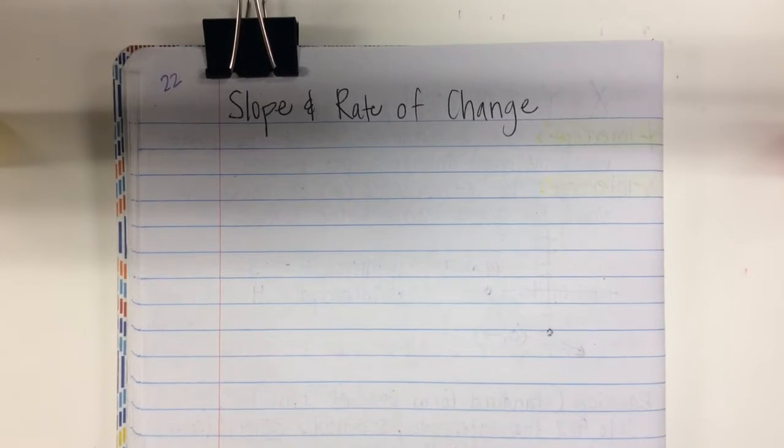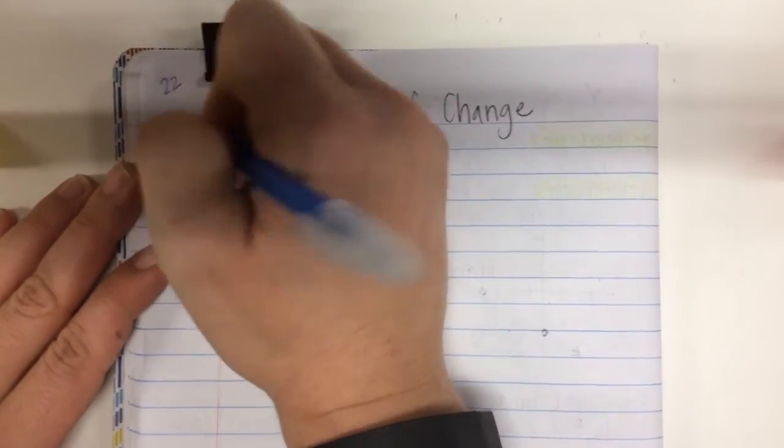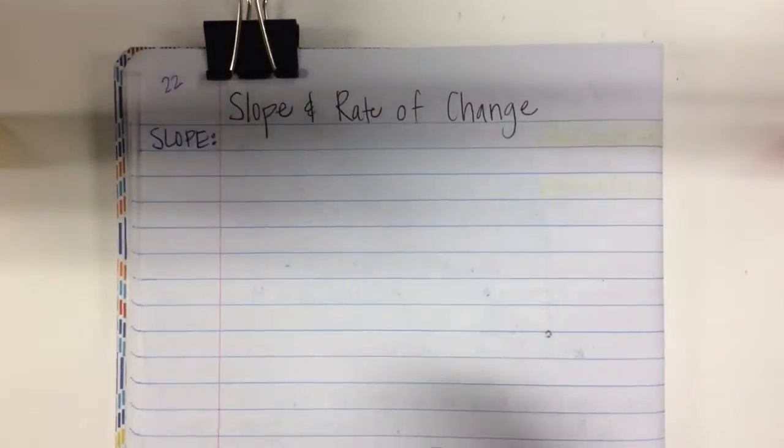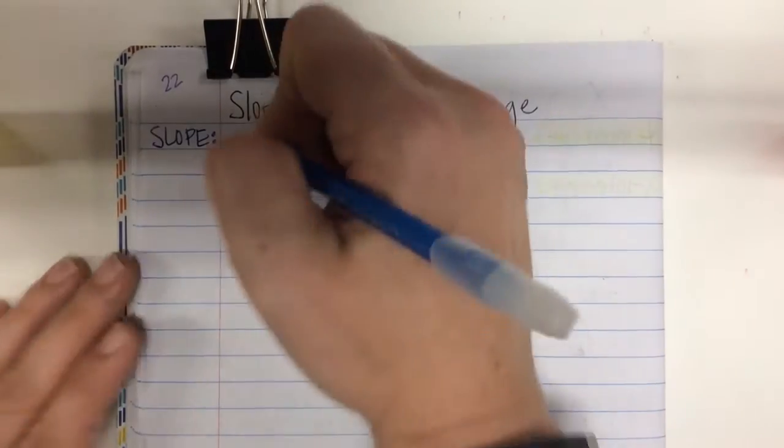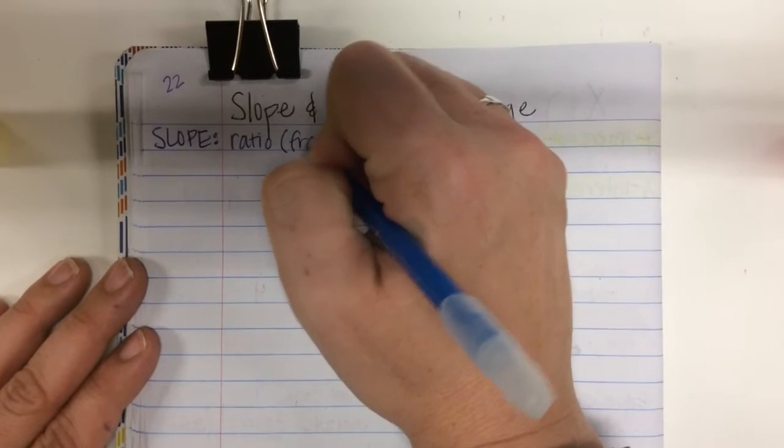All right, so the key part about slope is that slope is always a fraction. And if it's not a fraction, we need to make it a fraction. So there are multiple ways of thinking about slope. Slope is the ratio, and ratio is a fancy word for fraction.